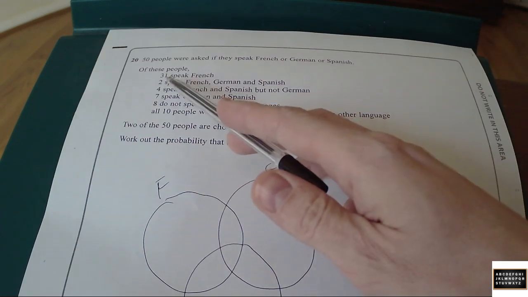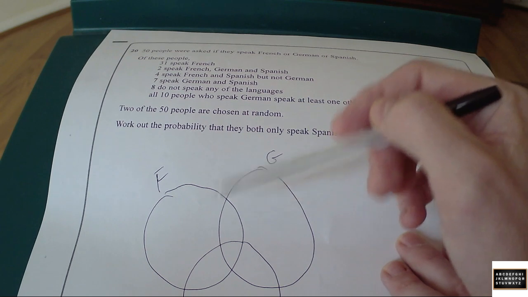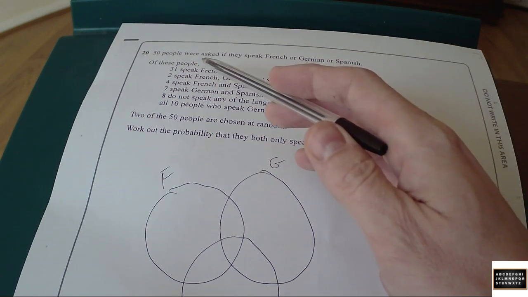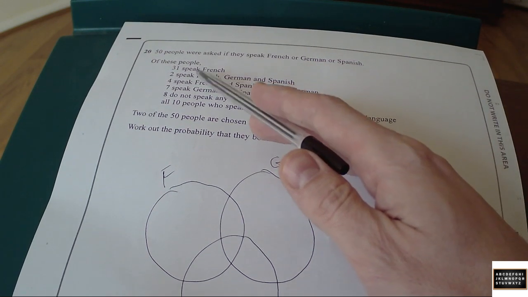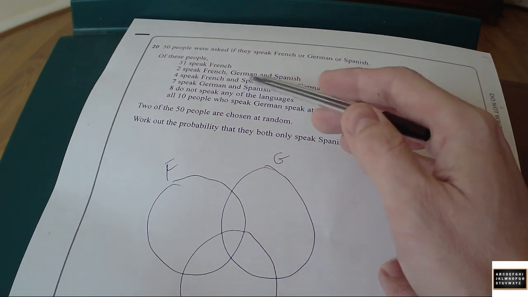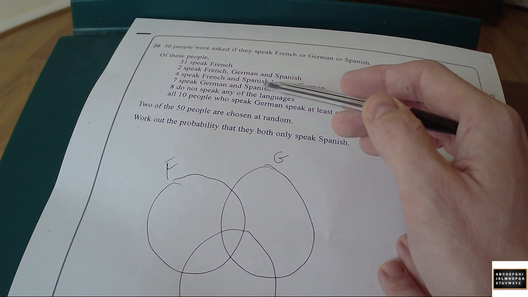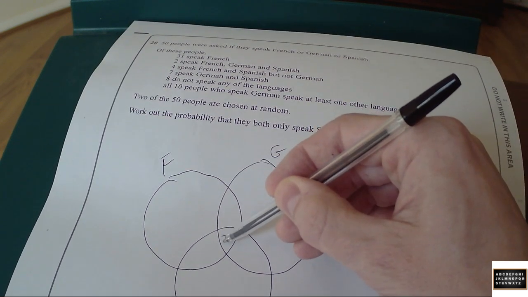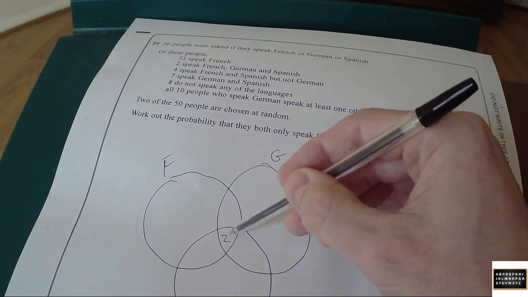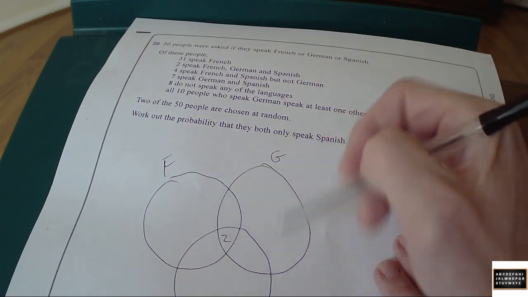We are going to try and fill out all the information as we go along. So 31 speak French. We can't do anything with that right now. Doesn't really tell us much. This one here, 2 speaking French, German and Spanish. That goes in there because that's the people that speak all 3.